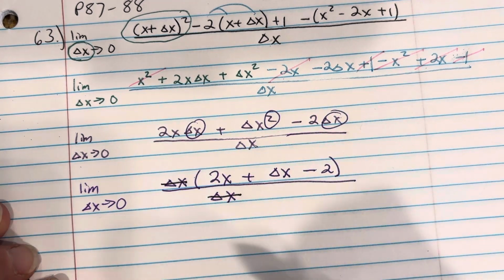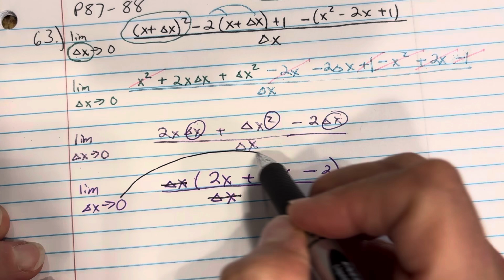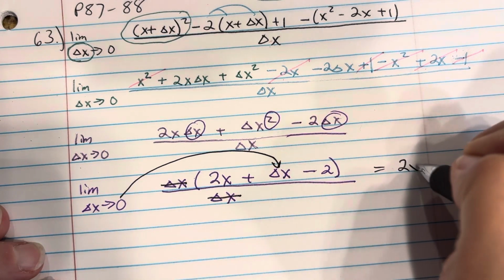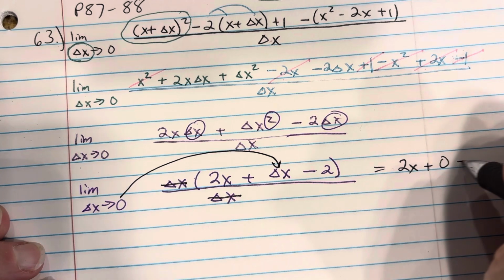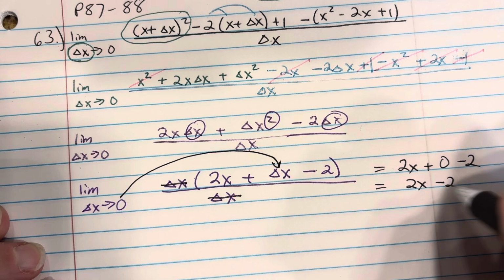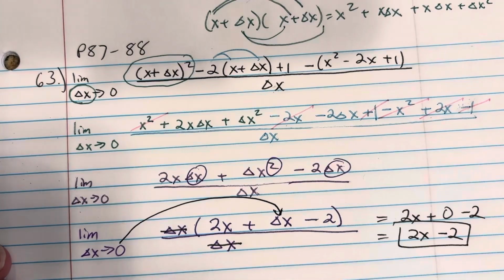At this point, we can use direct substitution. So we can substitute 0, and we get 2x plus 0 minus 2. So our final answer is just 2x minus 2. Hope that cleared up number 63 for you.